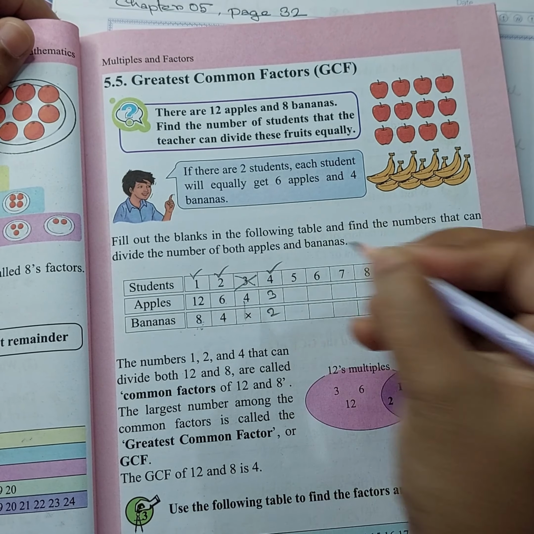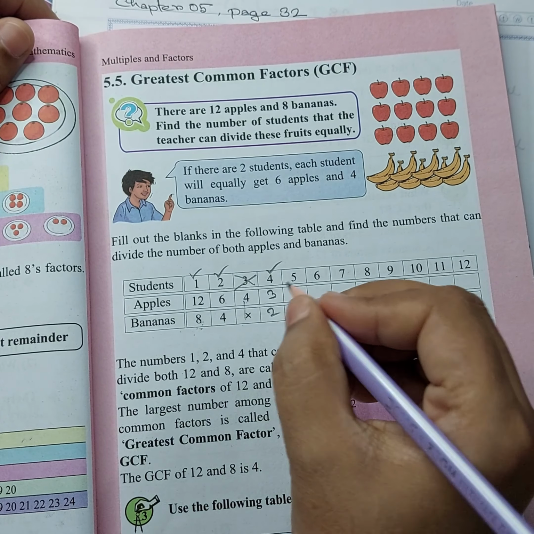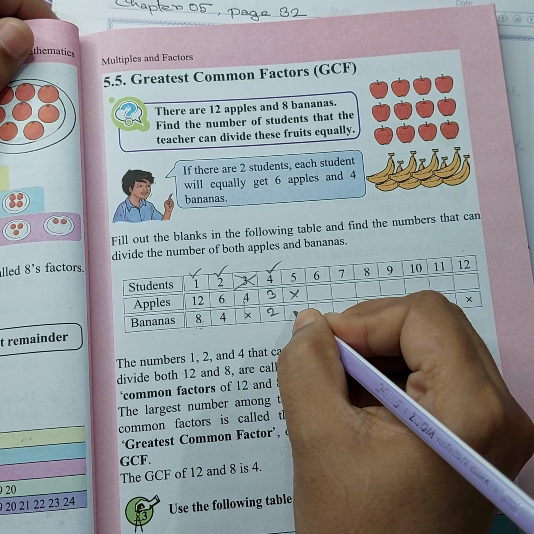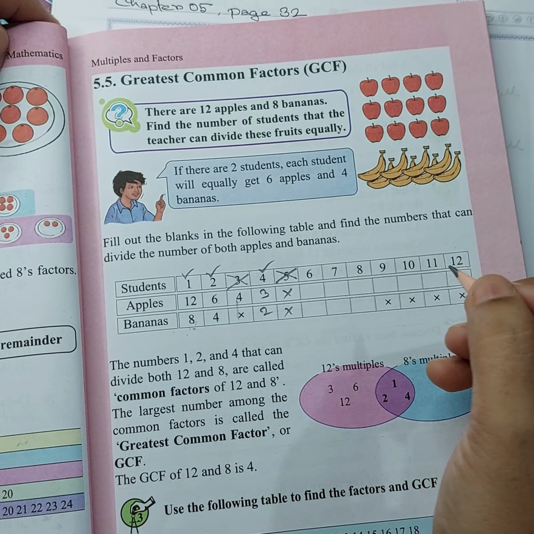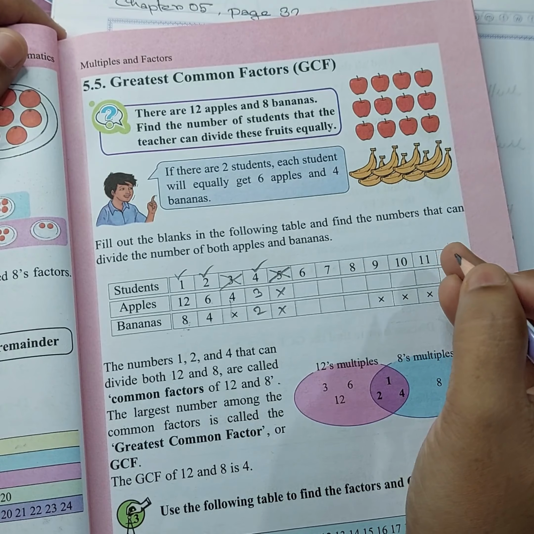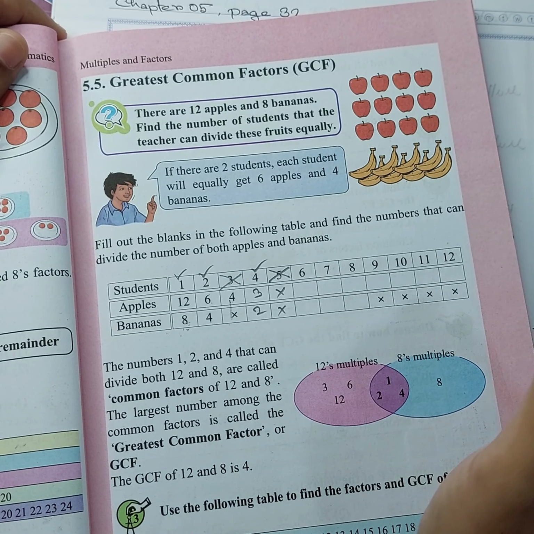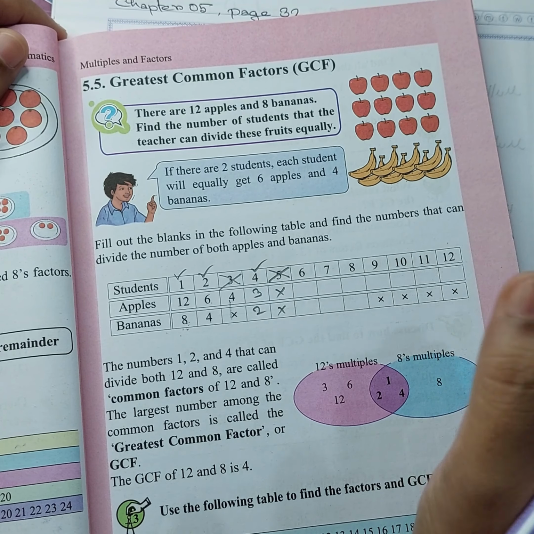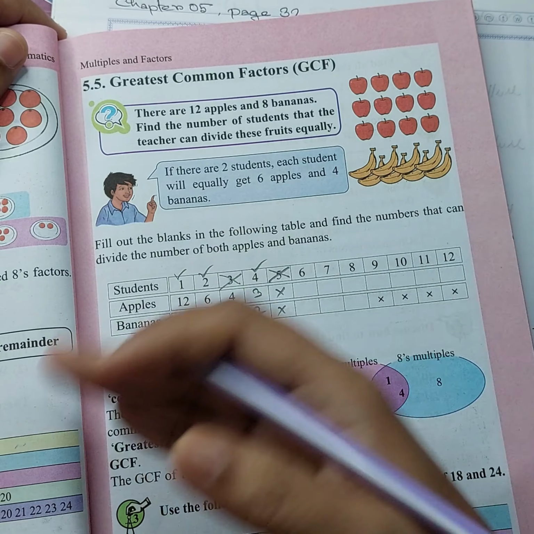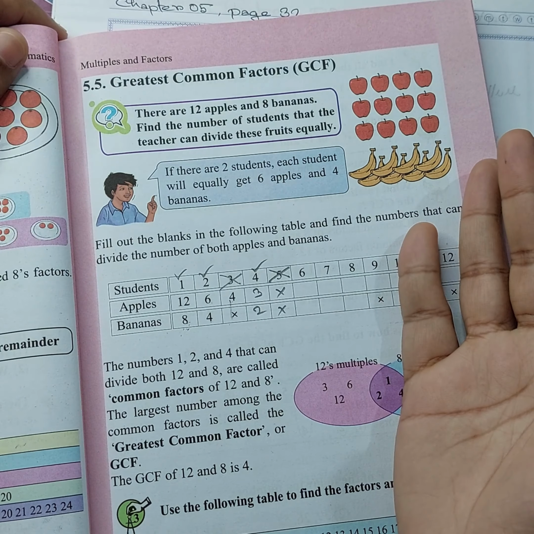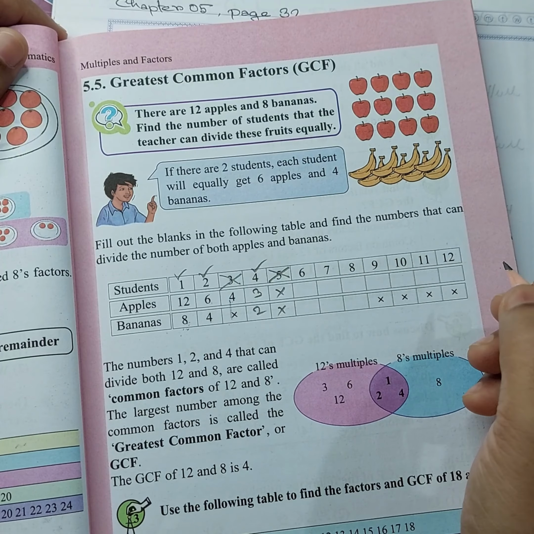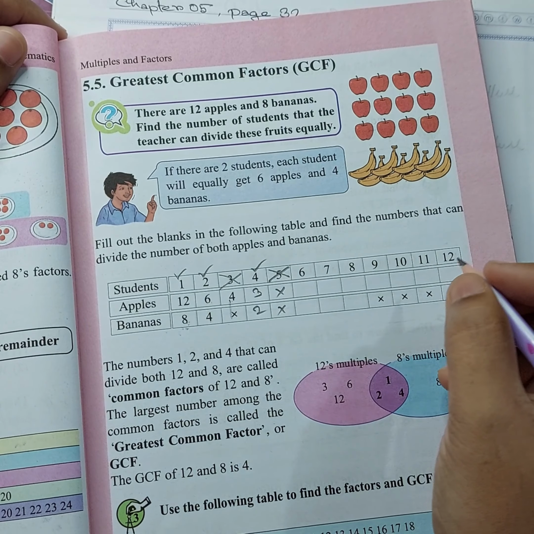So what is happening here? We are actually finding out how we distribute a particular number of items among a particular number of people or students. It can be your friends, it can be your family members, or your teachers. Doesn't matter, right?